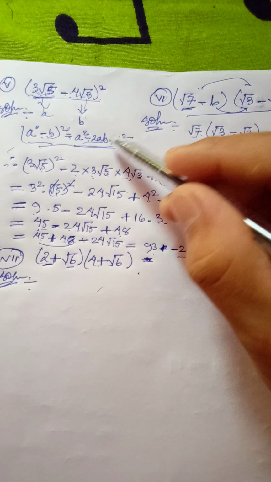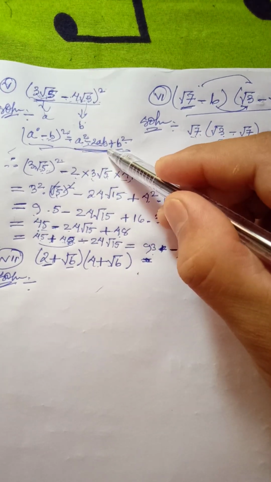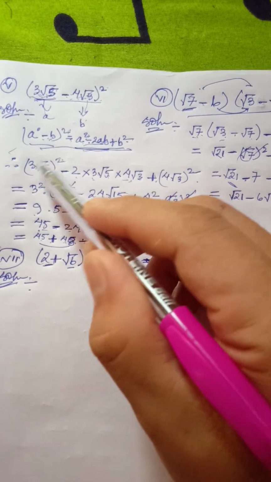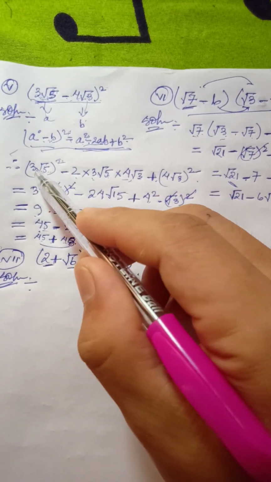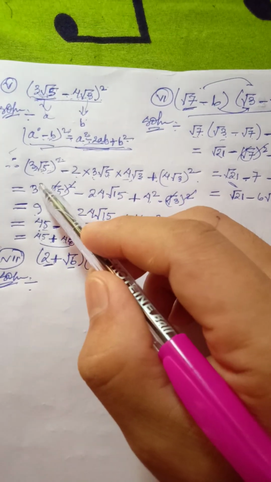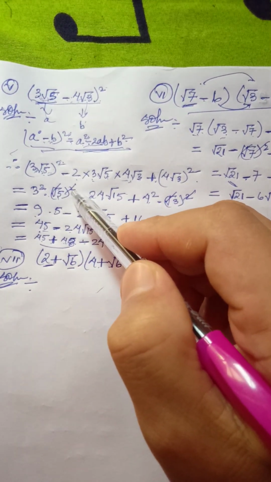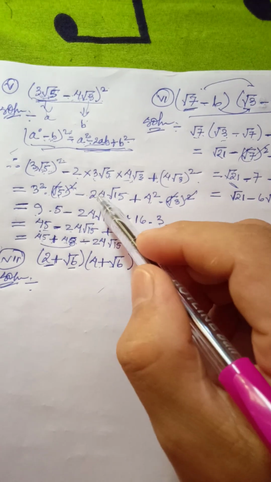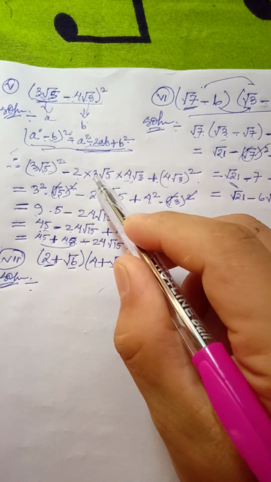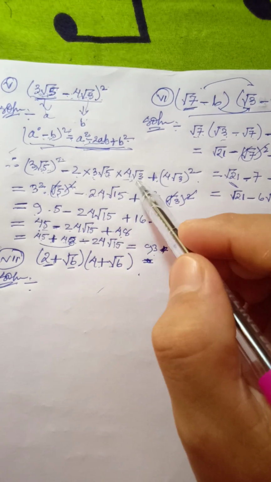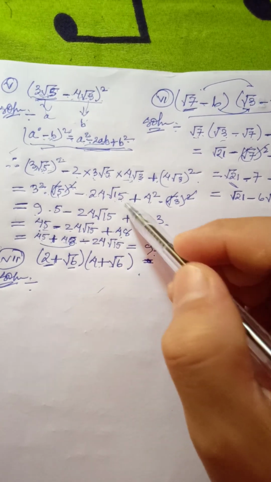Okay, actually we are using these formulas. Now 3 square, since inside this bracket it is 3 and root 5. Okay, 3 square into (root 5) holding square, minus 2 times 3, that will give you 6, and 6 times 4, that will give you 24. Root over 5 times root 3, that will give you root over 15.